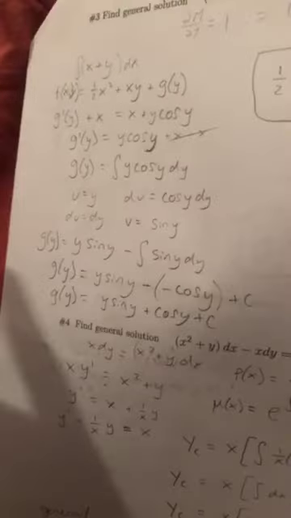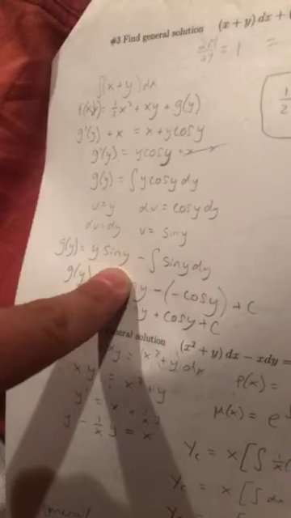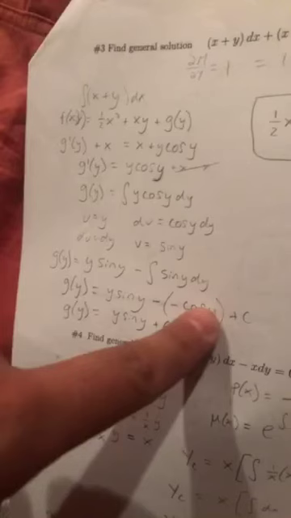And that's where you get your c when you find your g. So when you integrate that, you get g(y) equal to y sine y + cosine y + c.